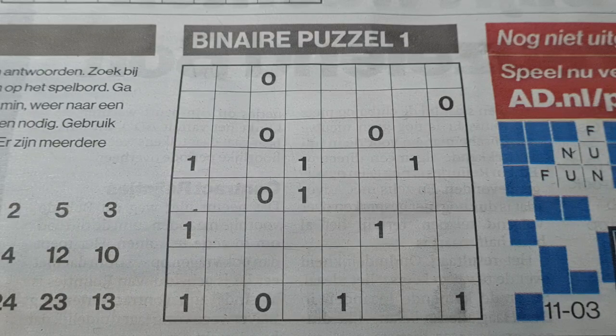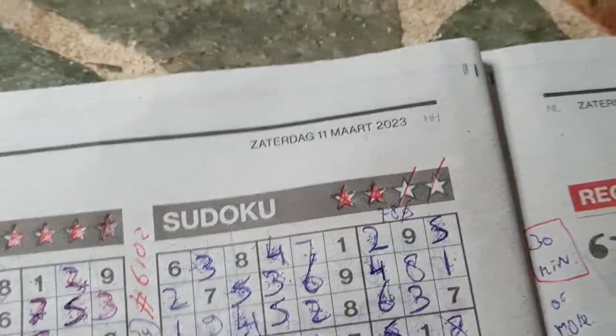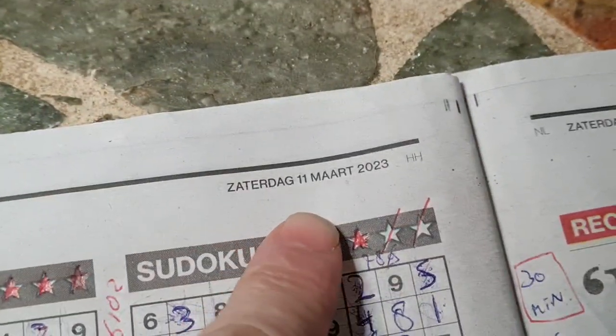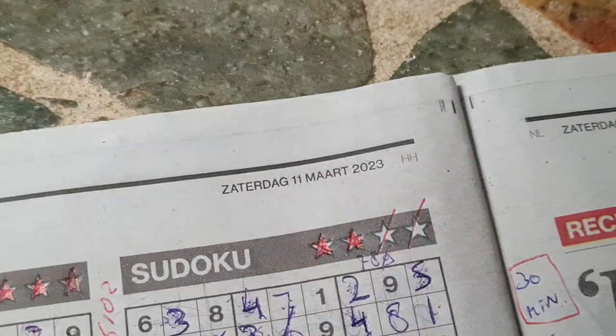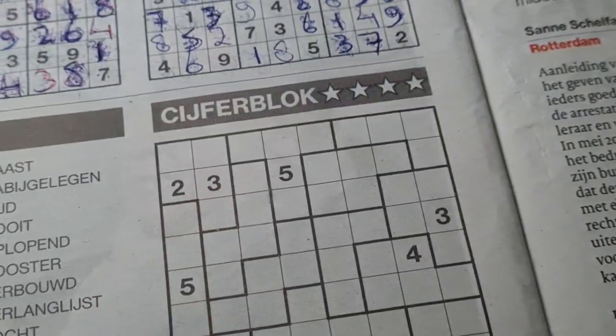The third puzzle in this additional, not in today's newspaper. Well, actually, it's today's Sunday, and Sunday we don't receive any newspaper. No, it's the additional of Saturday, March the 11th, 2023. I've already solved two puzzles, the 3 stars and the 4 stars Sudoku. Two puzzles are left, the tectonic with 4 stars and the binary.